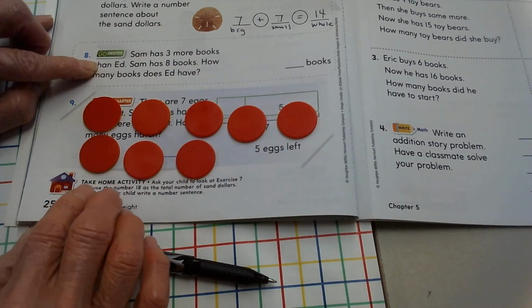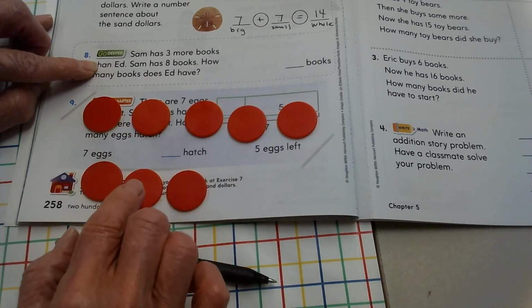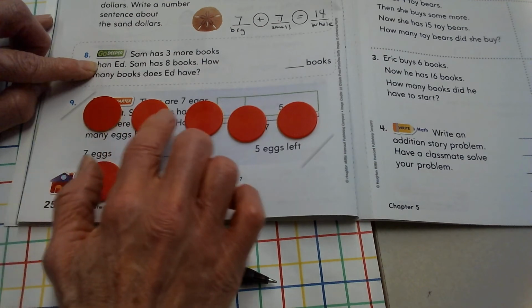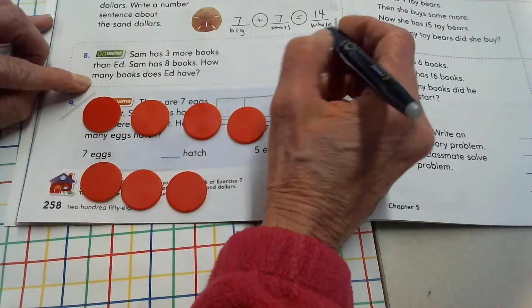Sam has 8. Oh, look at this. 8 is 3 bigger than 1, 2, 3, 4, 5. Ed must have 5 books.